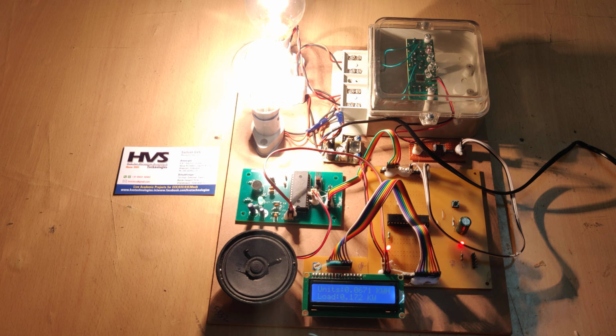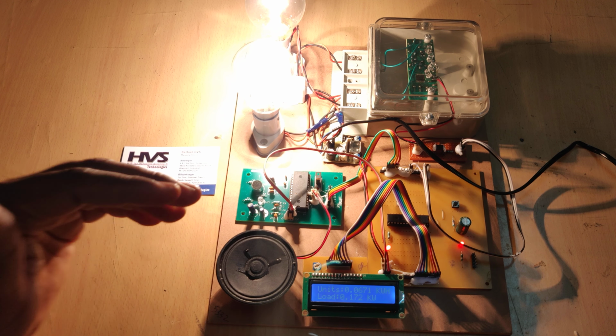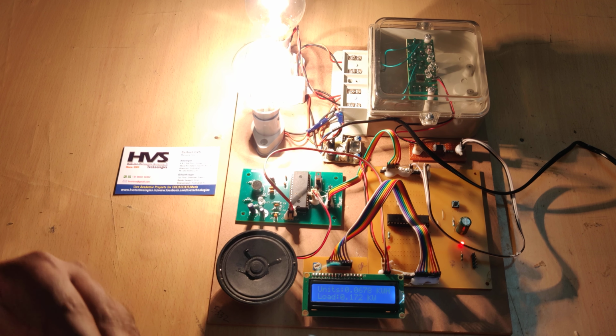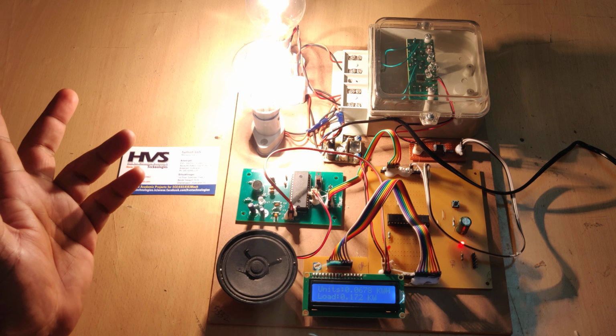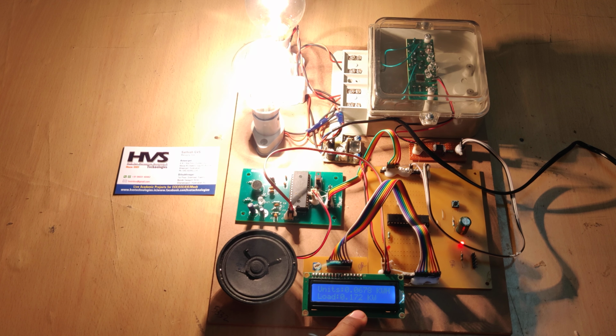Alert, high energy consumption, please check. Right, the alert for high energy consumption was announced now. It will keep on being announced for the same duration. Consider that for every 10 reading calculations, we are announcing the high energy consumption message. Alert, high load, please check.